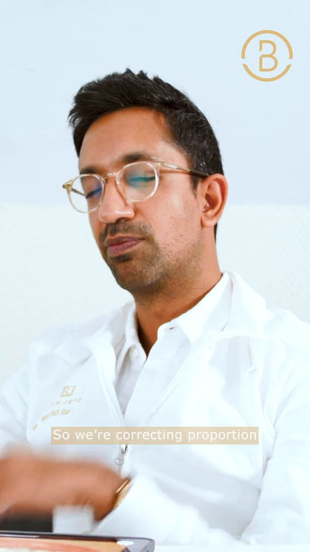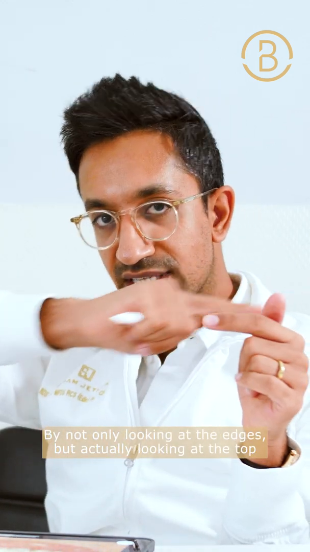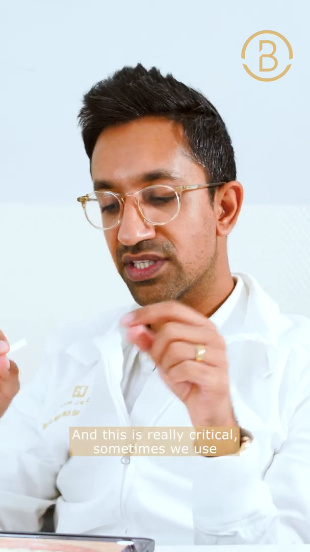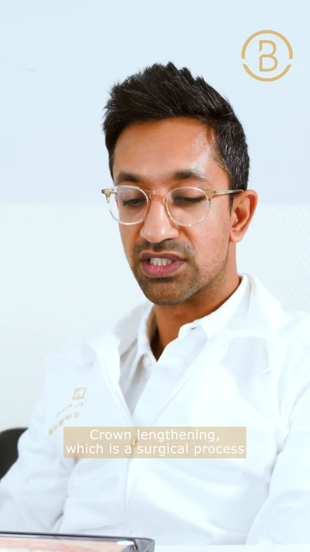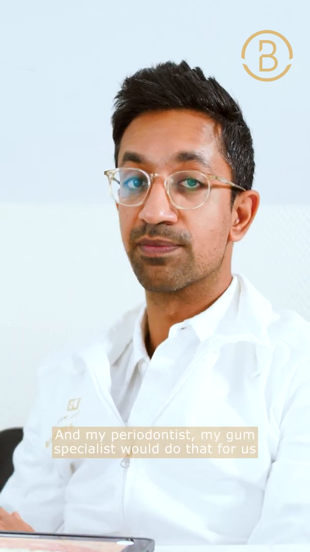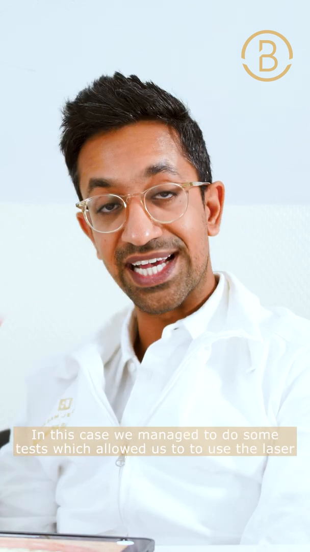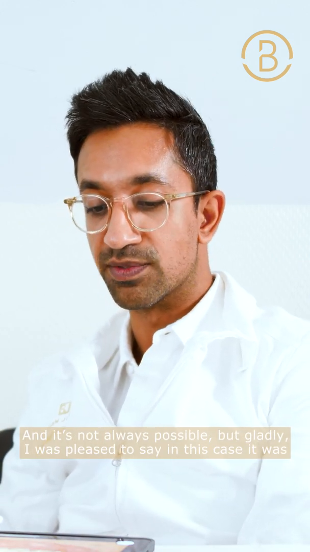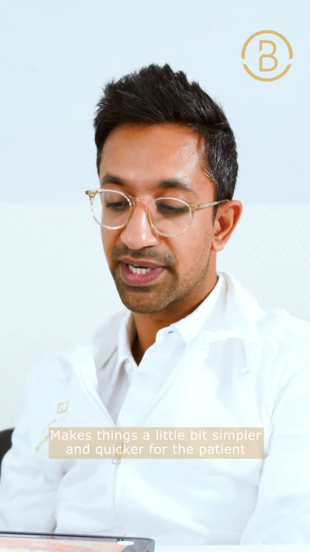So we're correcting proportion and disguising the shapes of the teeth by not only looking at the edges, but actually looking at the top part of the tooth by the gum line. And this is really critical. Sometimes we use crown lengthening, which is a surgical process, and my periodontist, my gum specialist, would do that for us. In this case, we managed to do some tests which allowed us to use a laser, which is instant healing, and it's not always possible, but gladly I was pleased to say in this case it was. It makes things a little bit simpler and quicker for the patient.